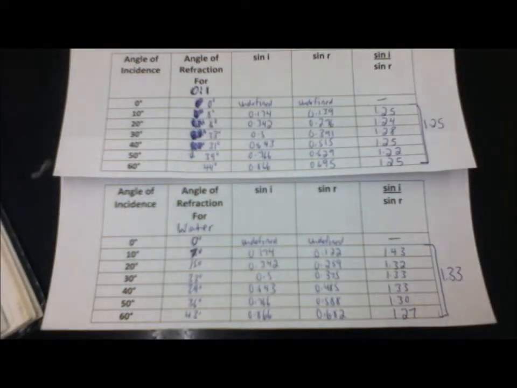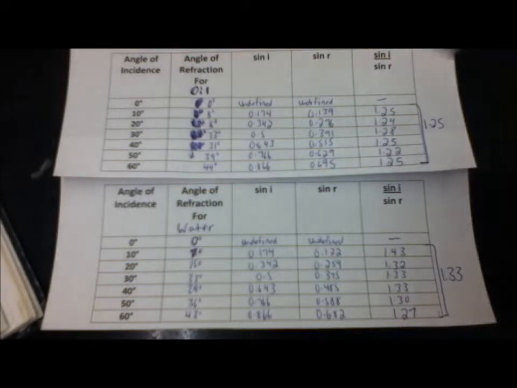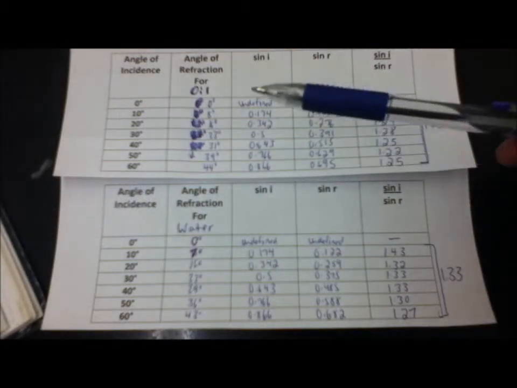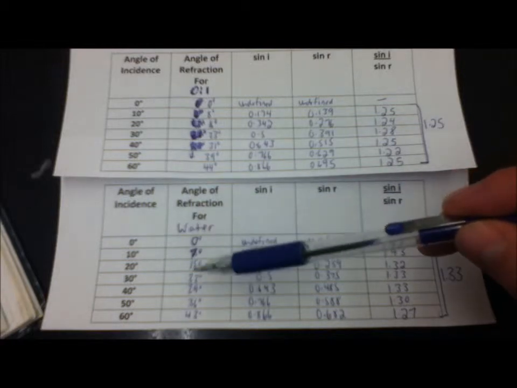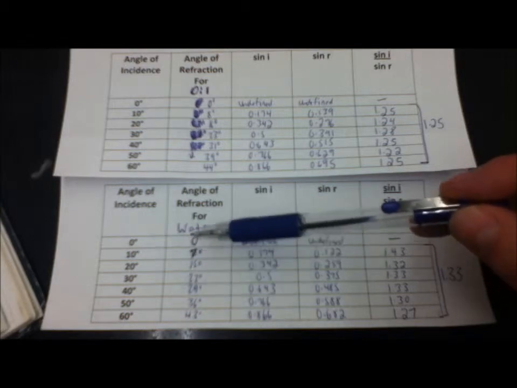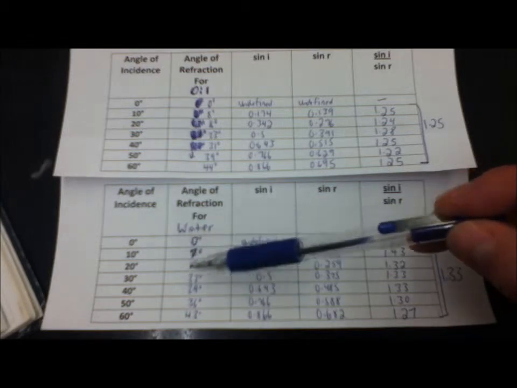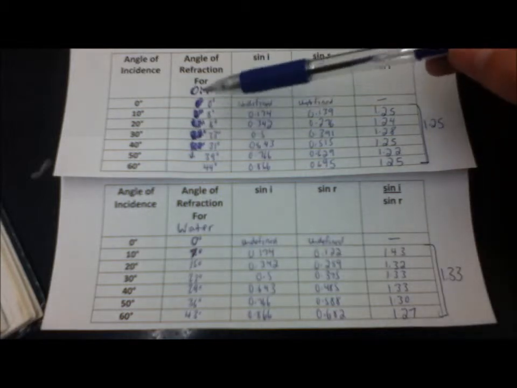Question C, what do your results tell you about the speed of light in vegetable oil compared with the speed of light in water? So we go just on our data. If light is being bent towards normal in a greater fashion here, that means water is slowing down the travel or speed of light slightly more than it is there.